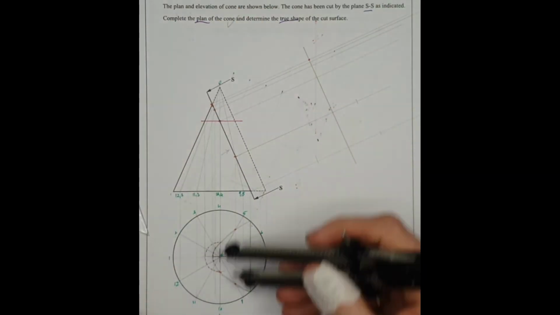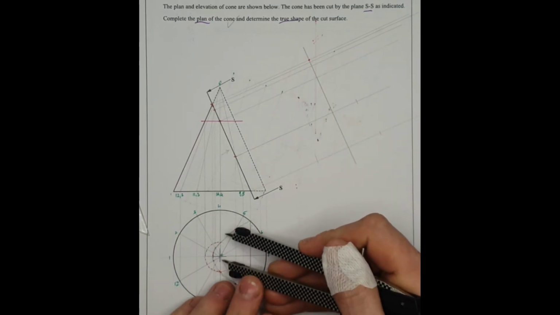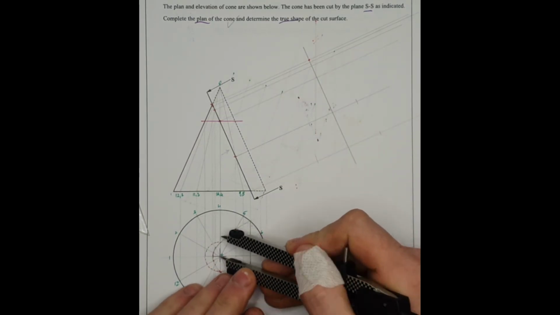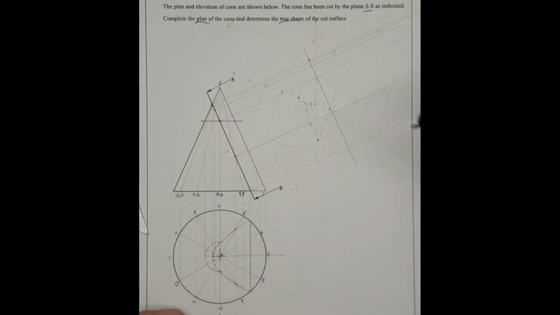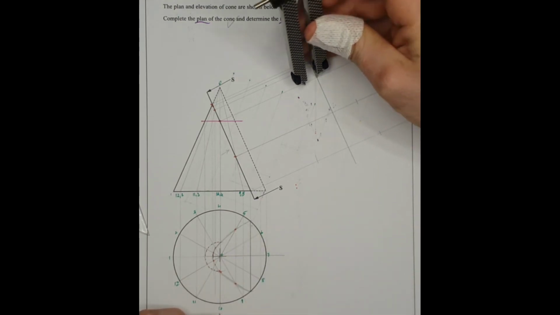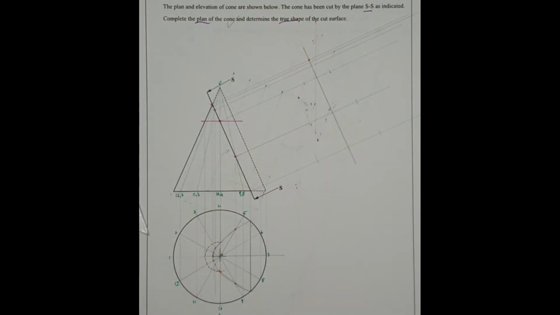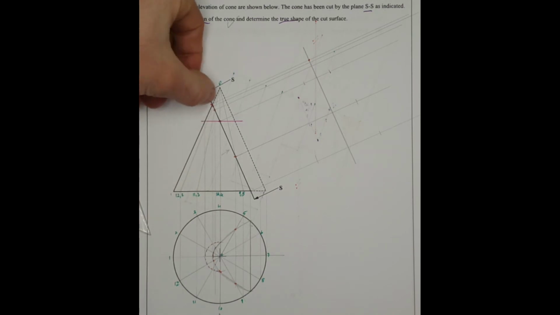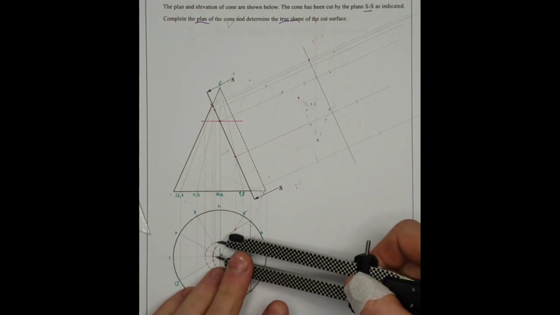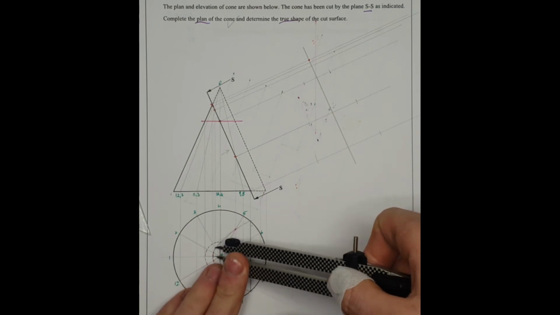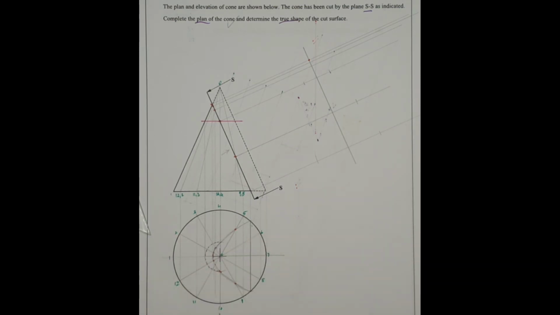I'm going to repeat that for all remaining points, so the ones here, 10 and 4. Now it's going to get quite tight here. I might have to skip one set of points because I'm not sure if I'll be able to set my compass that small. I'll do the next ones, which were on 11 and 3: the top point, the second point, and the third point down. That is about as close as I want to go with my compass. I don't see the point in doing any more.